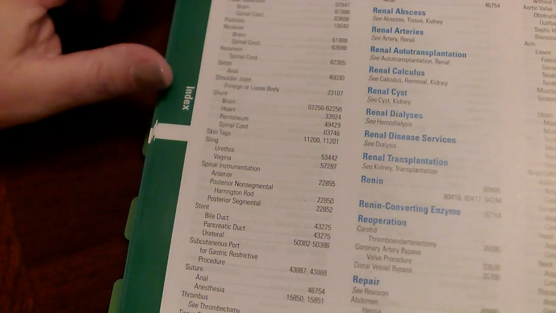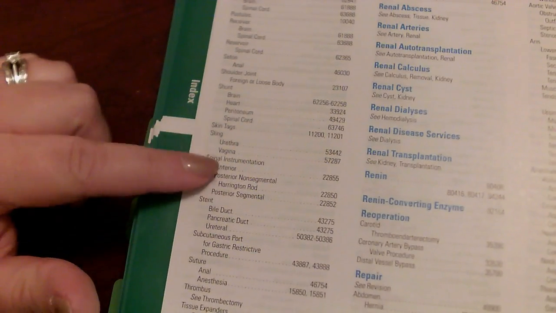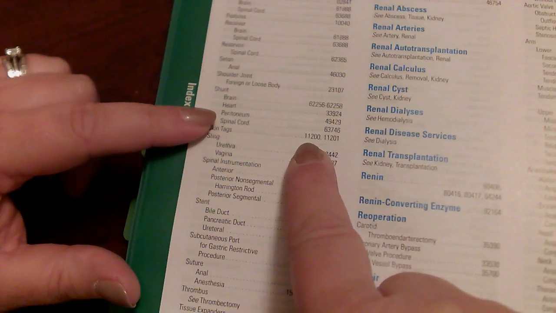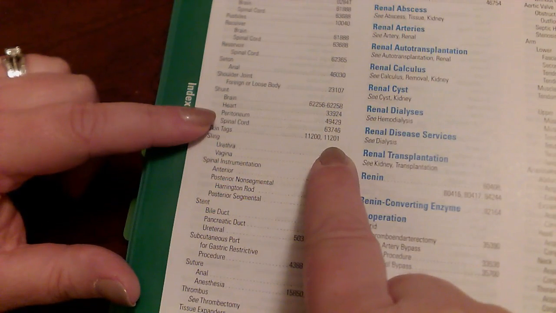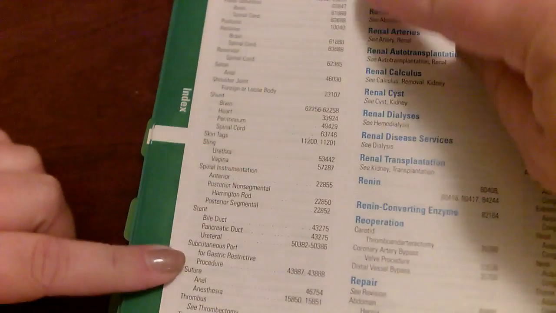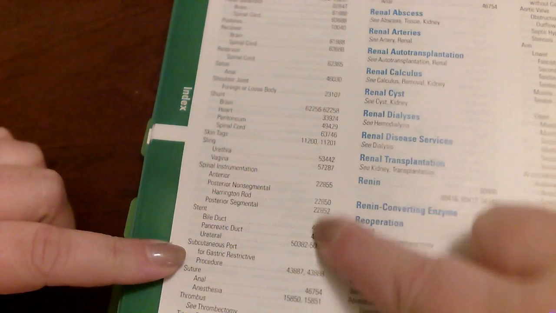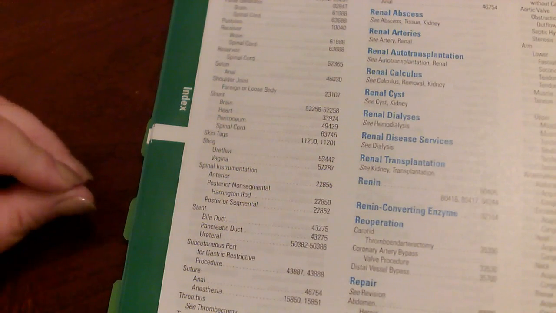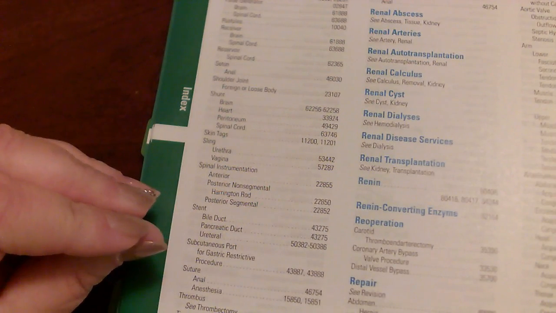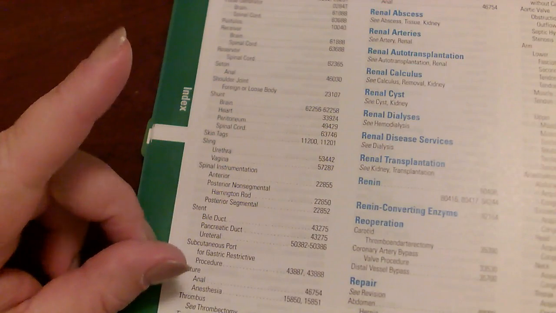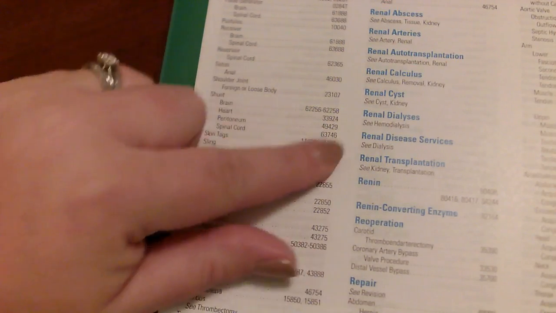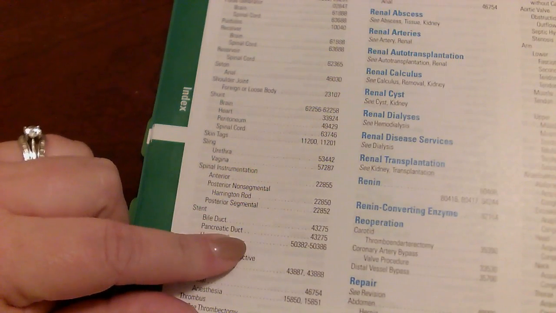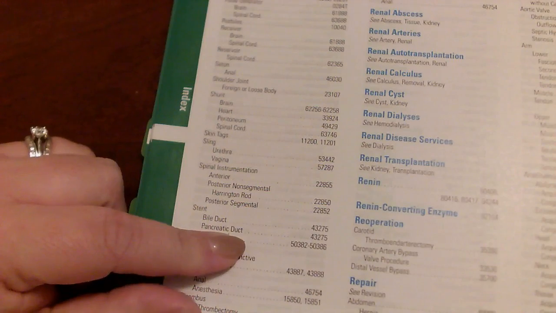Okay, so removal up at the top, down to skin tags. And that tells us that there are two codes there, 11200 or 11201. So you can see that for several of these codes here, there is only one single code listed. And that's all well and good, but I still want you to get into the habit of actually going back through your manual and looking up the codes that are listed in the index for the procedure. That way you can verify that that's actually a billable code for what you want it to be.